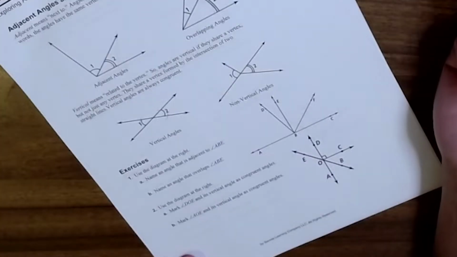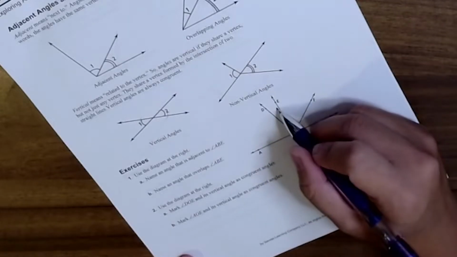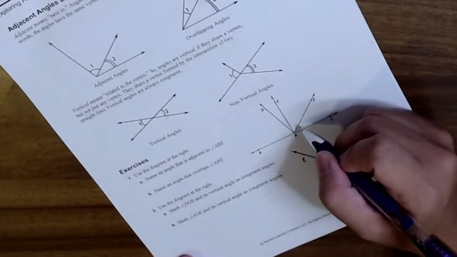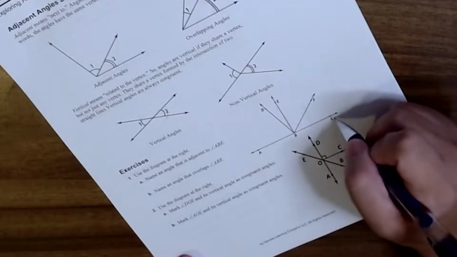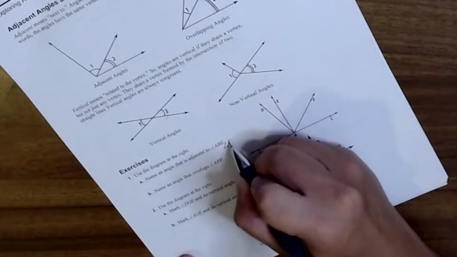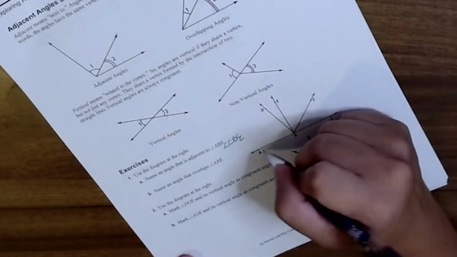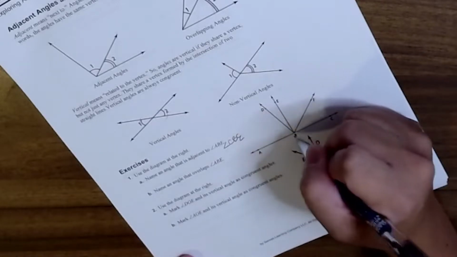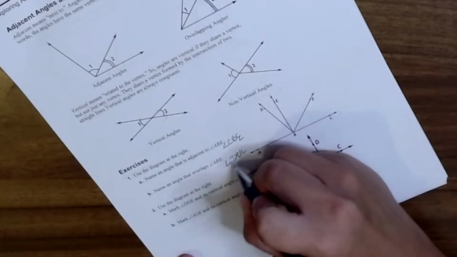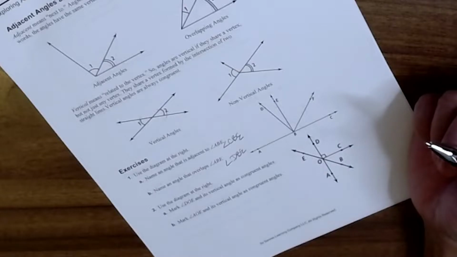So if I wanted to label an angle that is adjacent to ABE, that would be like angle CBE. Overlapping angle to ABE would be DBE. Okay. And then let's look at some other things.